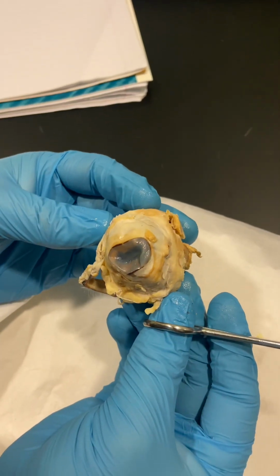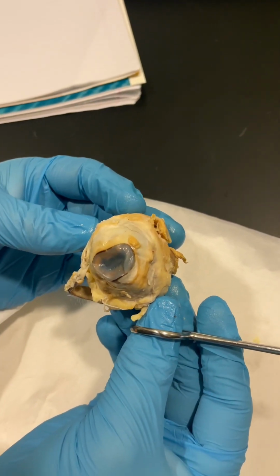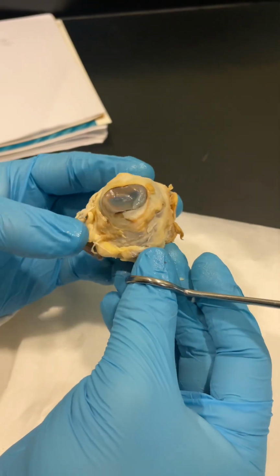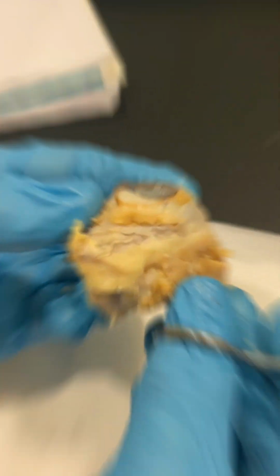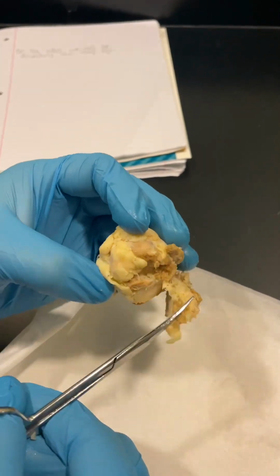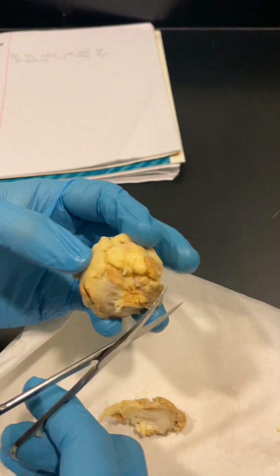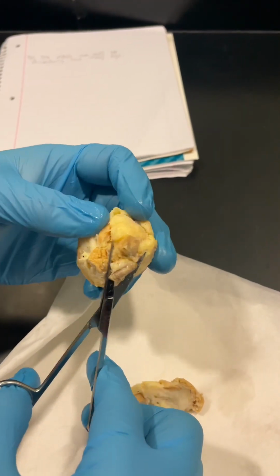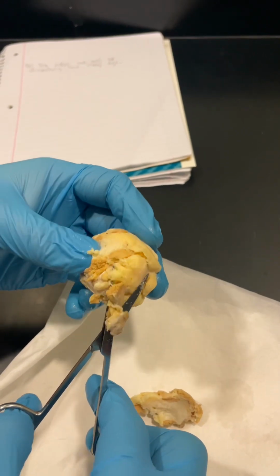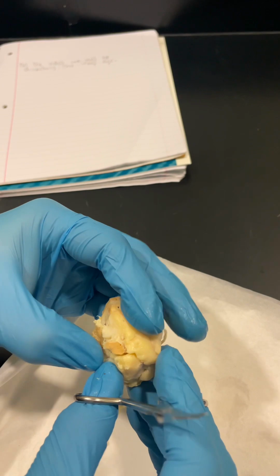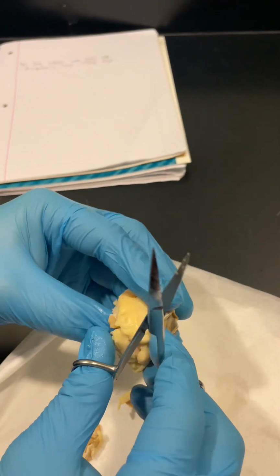Sheep eye. This is the sheep eye we'll be dissecting today. We're gonna start by trimming the fat off from around the sheep eye. He's currently trimming away the fat and other connective tissues. Try not to cut that optic nerve. Yes, we'll leave the stubs of the extraocular muscles and optic nerve.